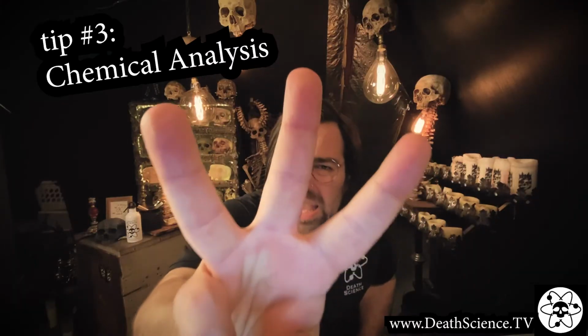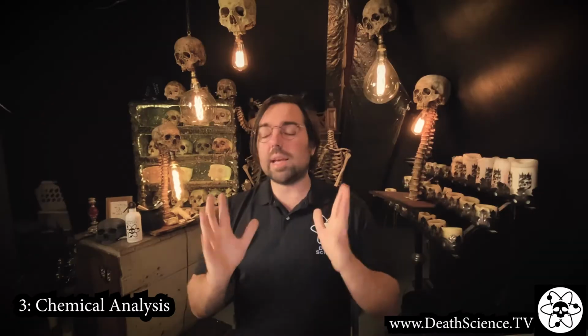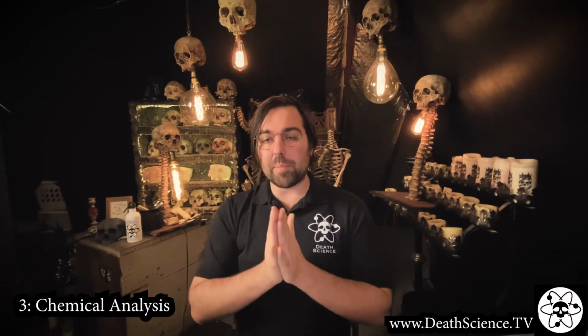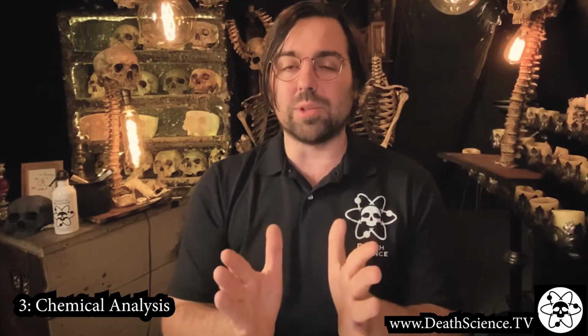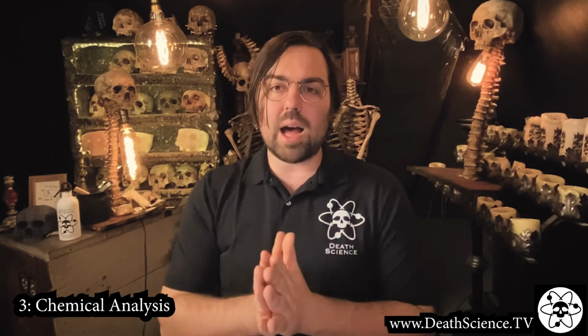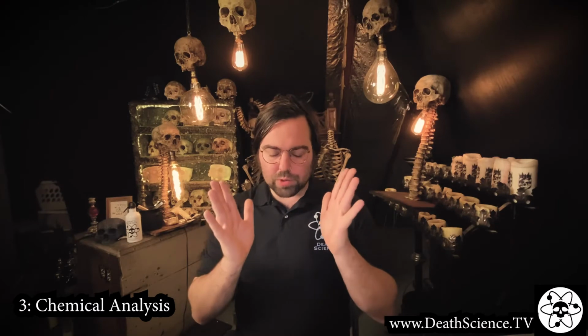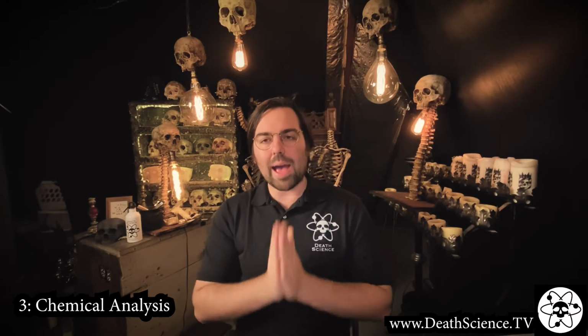Tip number 3, chemical analysis. Testing for nitrogen can reveal that the bones are less than 10 years old, because as the body deteriorates, it loses nitrogen at a certain rate, primarily based on the temperature and moisture of the environment. Also, testing for specific amino acids can be helpful as they leave the bone at different rates. For example, bones hold 15 amino acids, but bones that are over 100 years old may only hold 7.